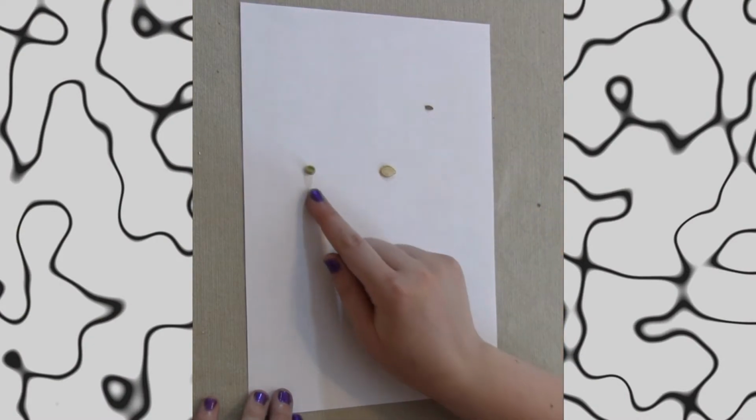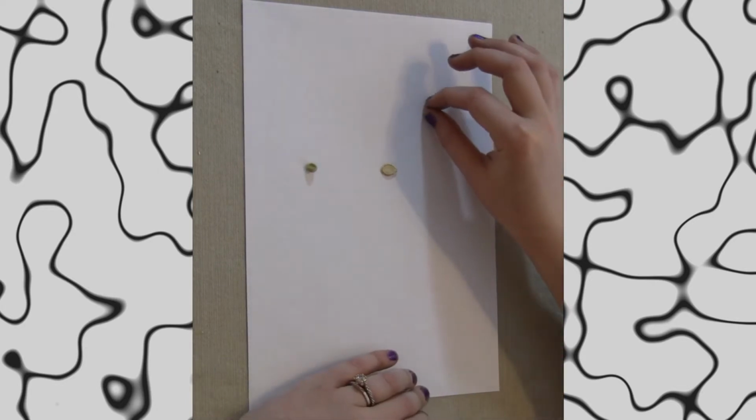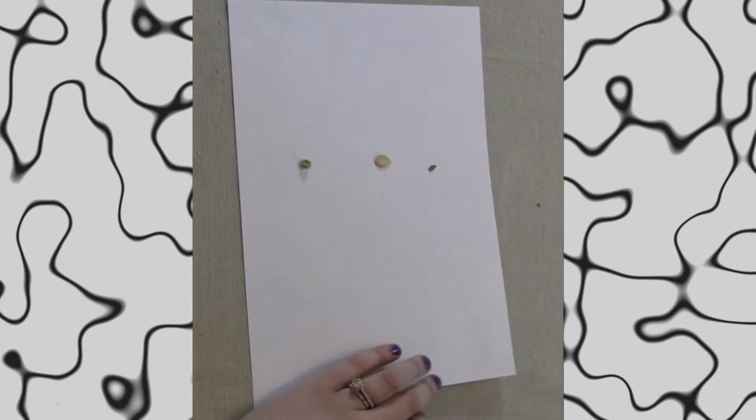So this is a seed for peas, and you'll notice it is an actual dried pea. The peas themselves are seeds. I bet you didn't know that. So there are some sorts of seeds that we eat.